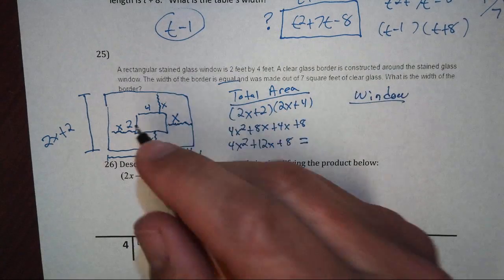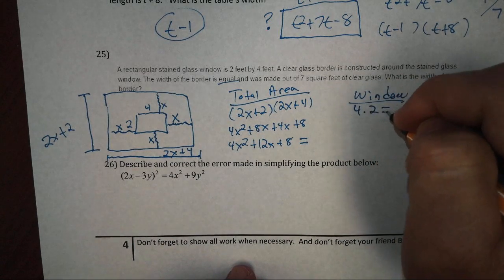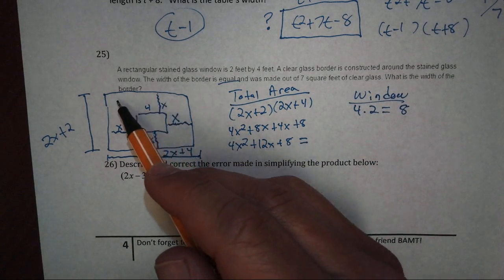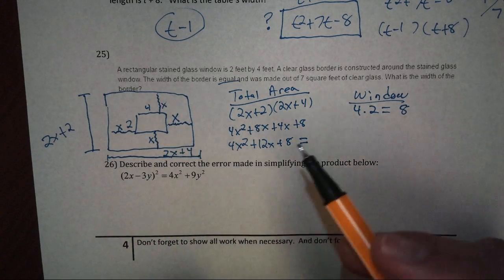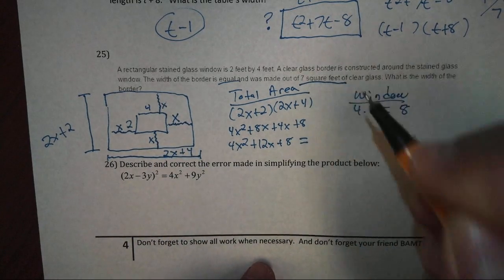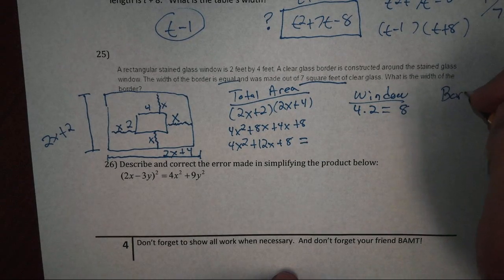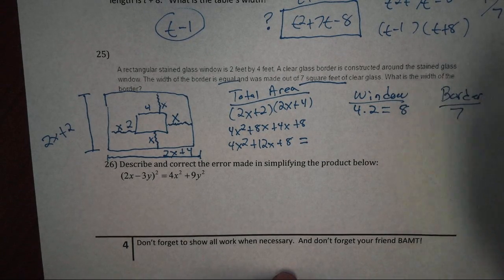The window's area is 4 times 2, which equals 8. Then you might be saying, well, how do I find the area of our border? We don't have to find it because they tell us. They say it took 7 square feet of clear glass to make the border. So the border is worth 7.